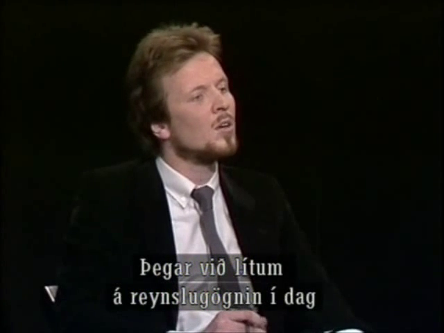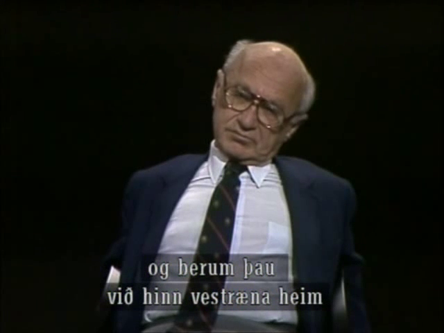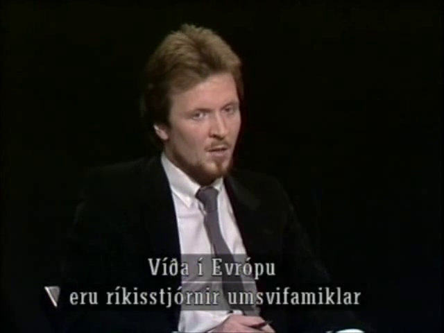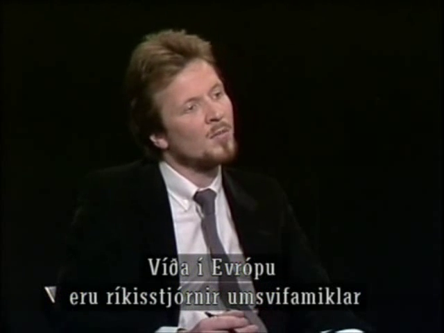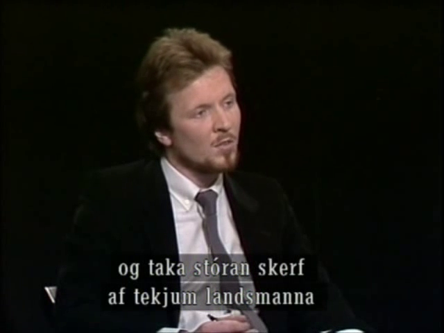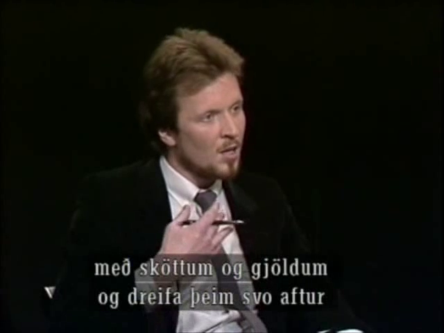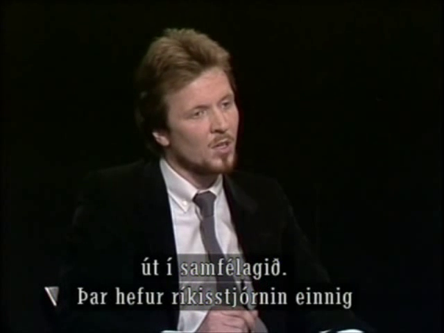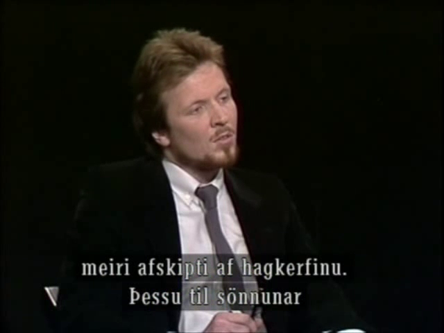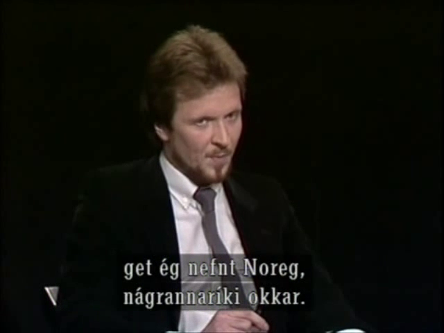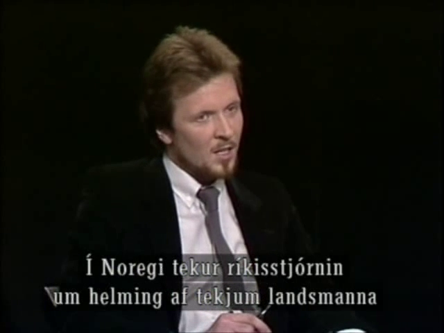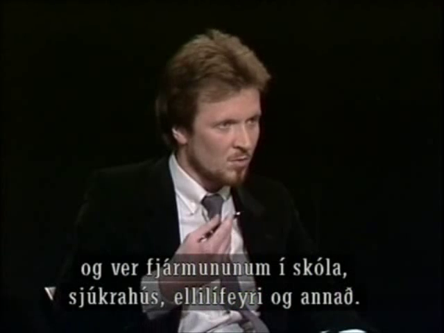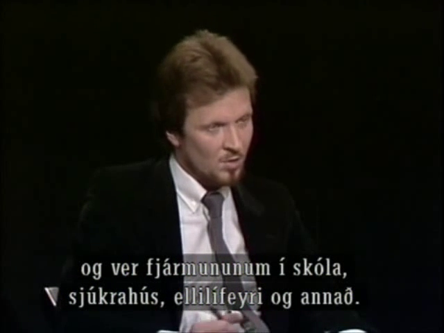When today we look at the empirical facts and compare societies in the Western world, we find that there are many exceptions to this. We have cases of societies in Europe where you have very big governments which take in a big share of the national income through taxes and duties and redistribute this again through the society, and also where you have more government regulation of the economy. I could mention, to keep this concrete, one society in Norway, which is close by here. In Norway, the government takes in about 50% of the national income for redistribution, spends it on schools, hospitals, old age pensions, and so on.